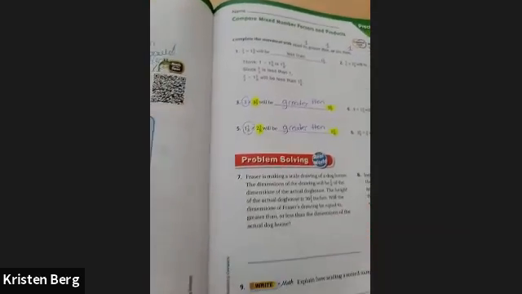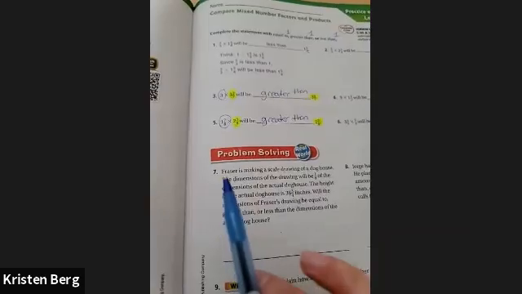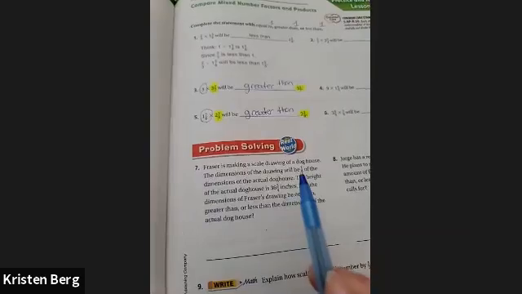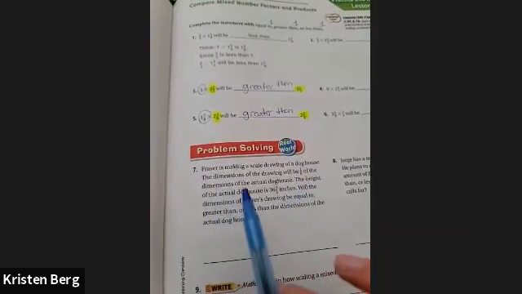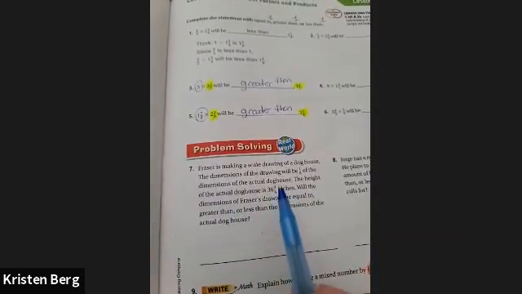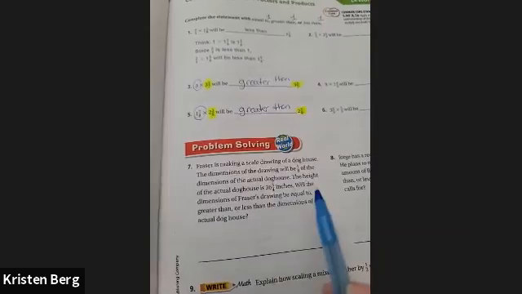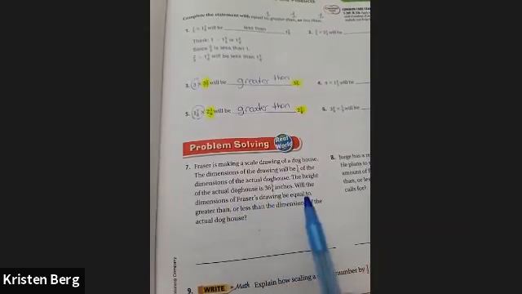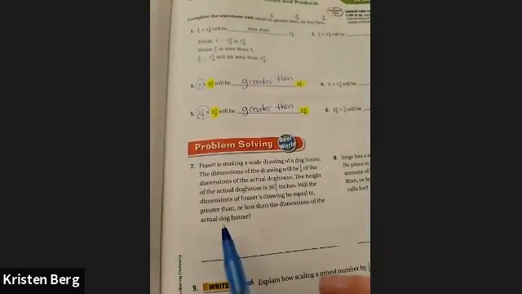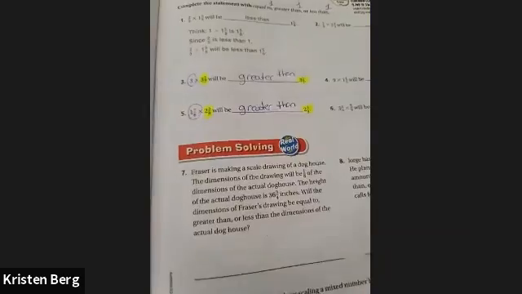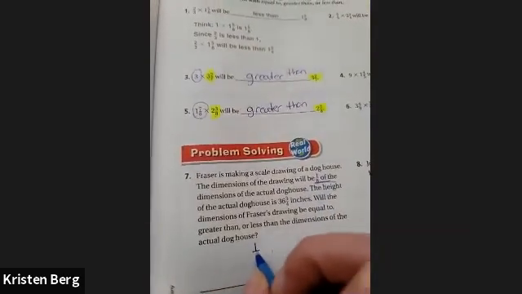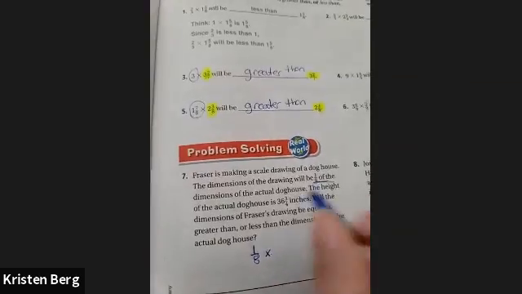All right, and then I'm going to do this one real quick. Fraser is making a scale model of a doghouse. The dimensions of the drawing will be 1/8 of the dimensions of the actual doghouse. The height of the actual doghouse is 36 3/4 inches. Will the dimensions of Fraser's doghouse be equal to, greater than, or less than the dimensions of the doghouse? So it's saying that the drawing is going to be 1/8 of the actual doghouse.